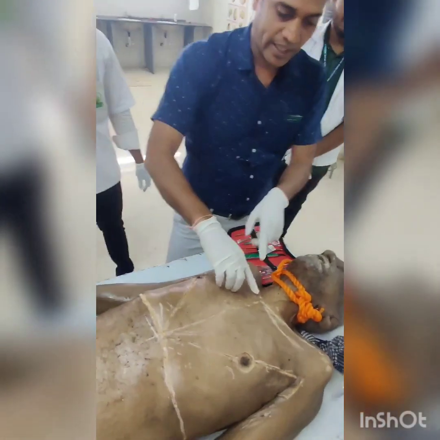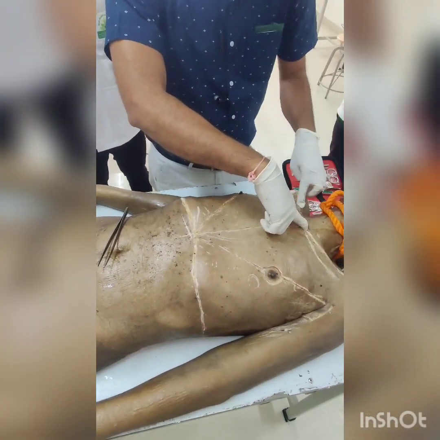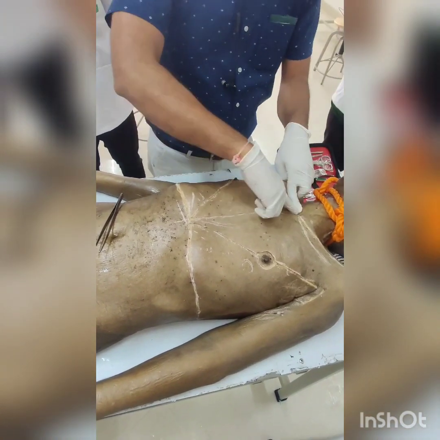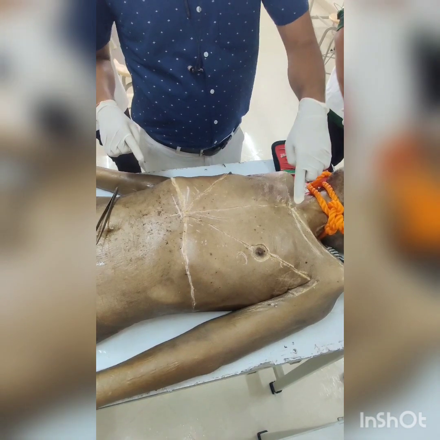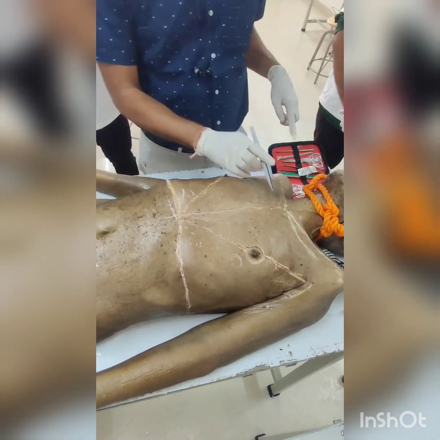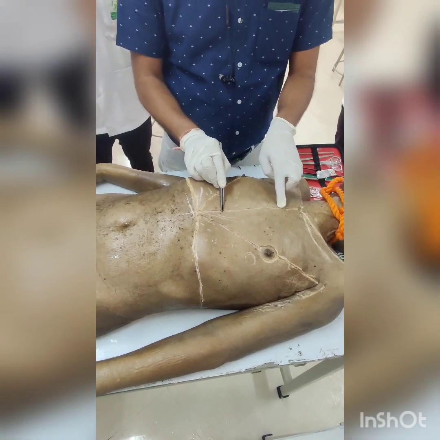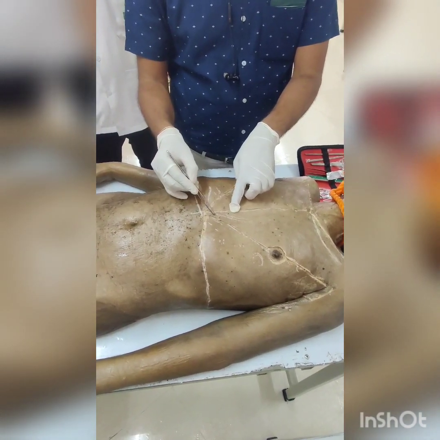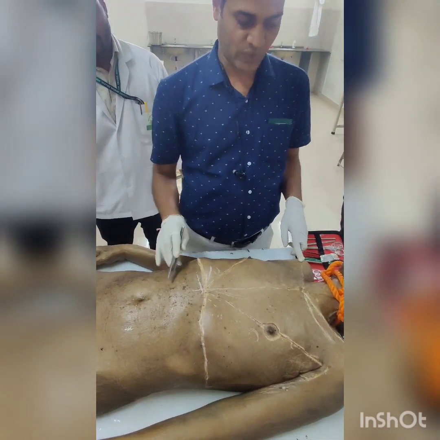In the dead body, it is represented here between the clavicles, in the midline, above the manubrium sterni. So that point is called the jugular notch. The body of the sternum extends from this region to this region, and here we get the part called the xiphoid process.